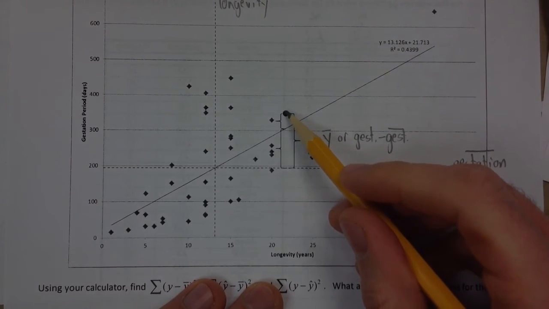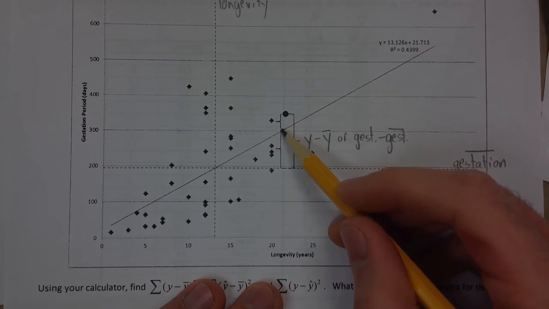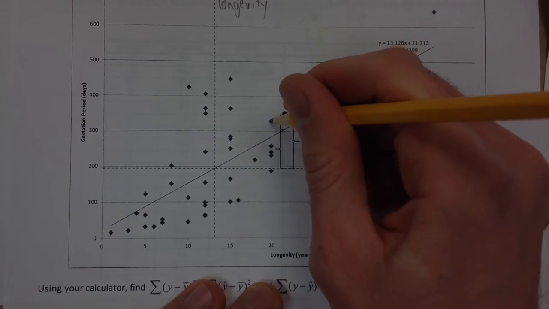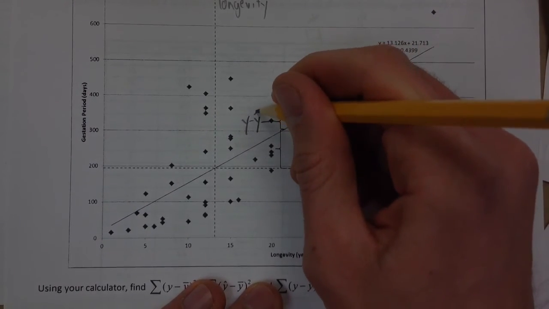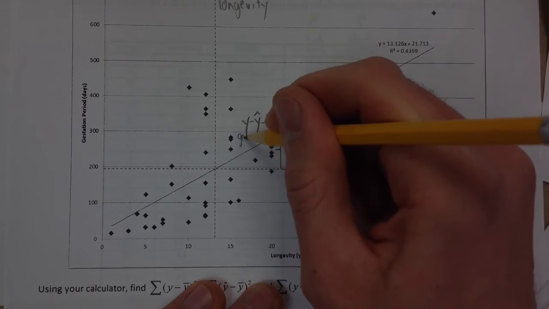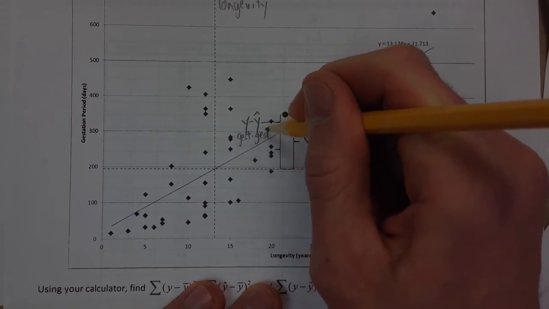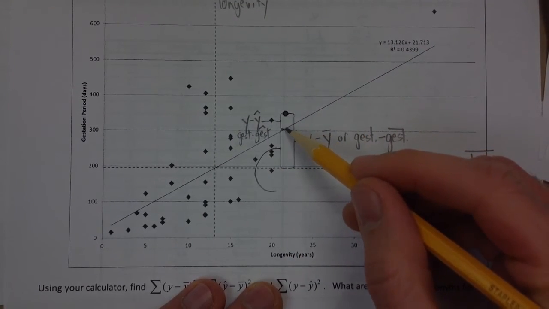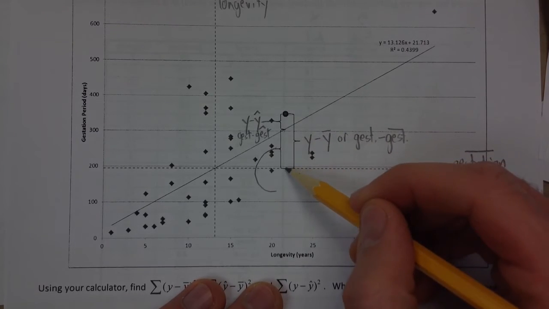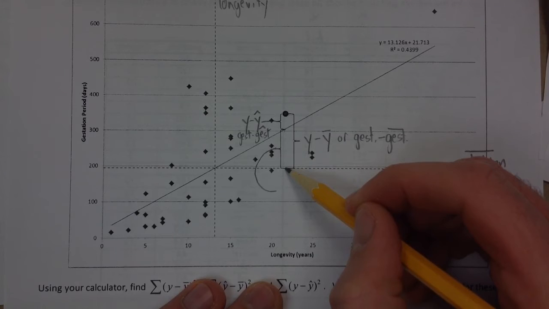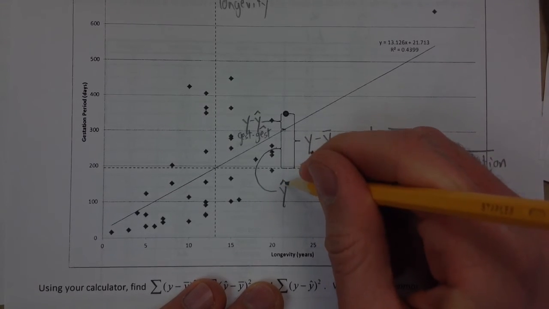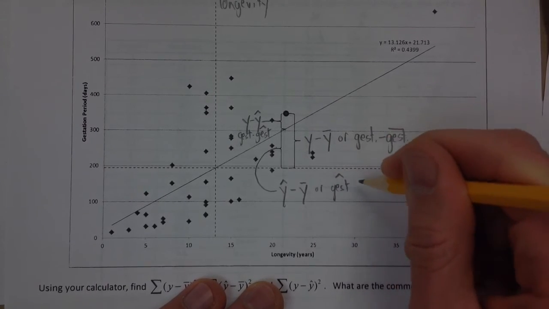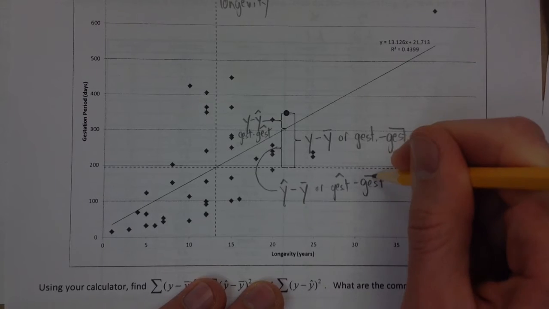Okay, next one. The difference between the point and the regression line. Yeah. Y minus y hat. Very good. Or gestation minus gestation hat. Last one. The difference between the point on the regression line and the mean. Y hat minus y bar. Awesome. So understand the symbols used.